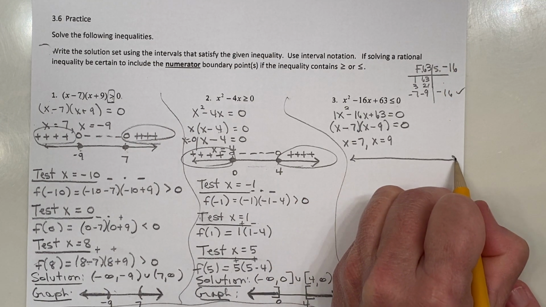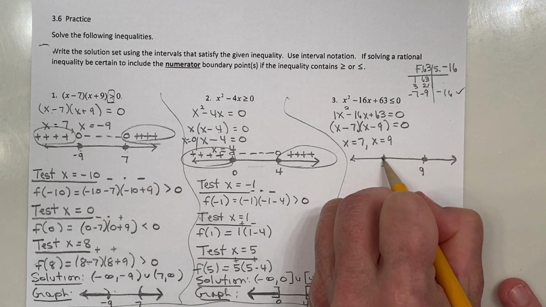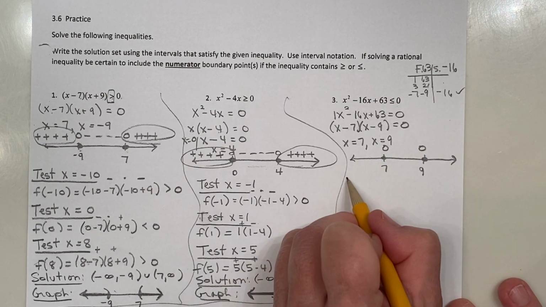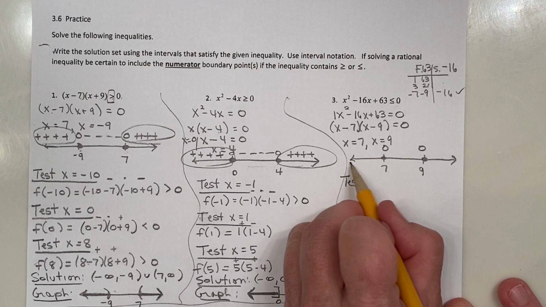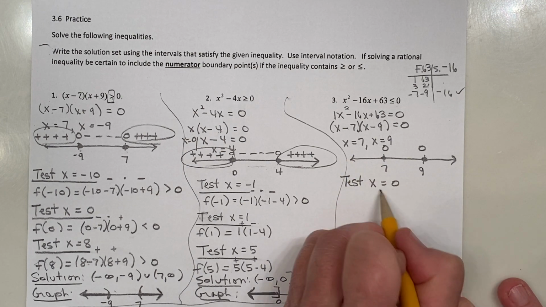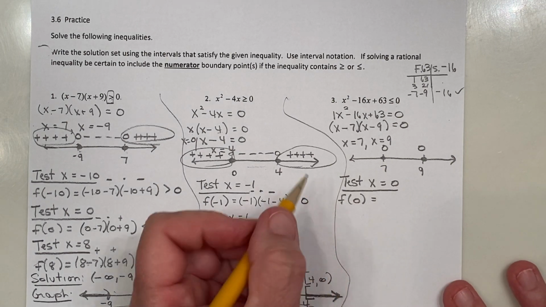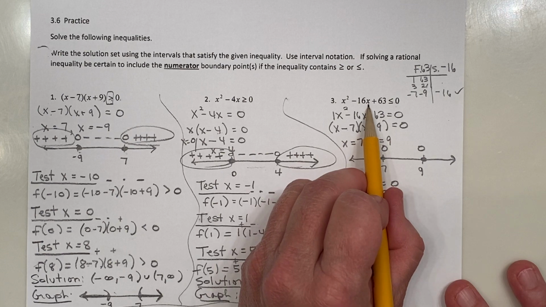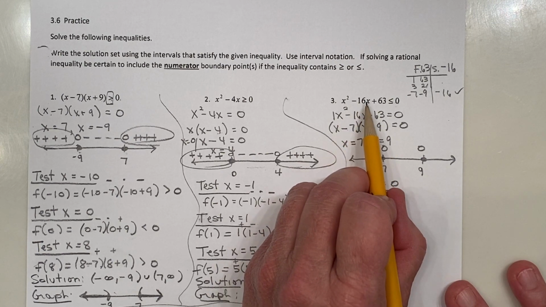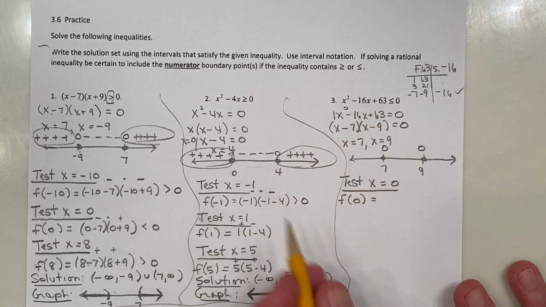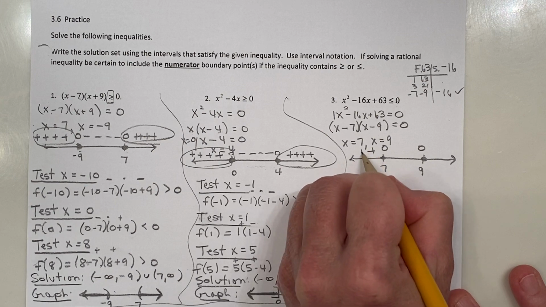So let's organize our work. 7, 9. These are our zeros. Let's test an x value less than 7. So let's make a good choice and test x equals 0. You can plug 0 back into the original problem, which would probably be the smarter choice, because if x is 0, this term goes to 0, this term goes to 0, and we're left with 63, which is positive. So we've got some pluses here.